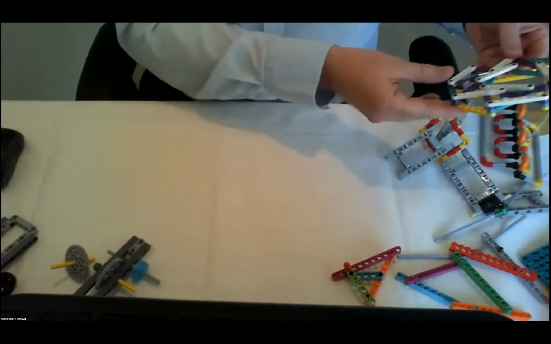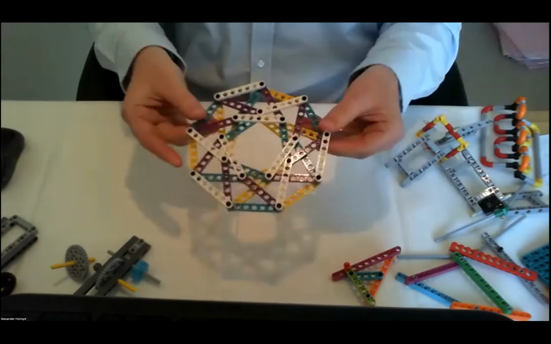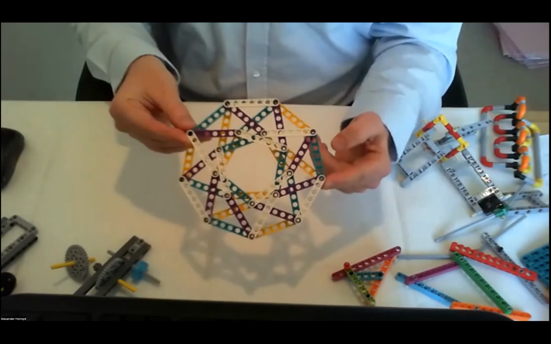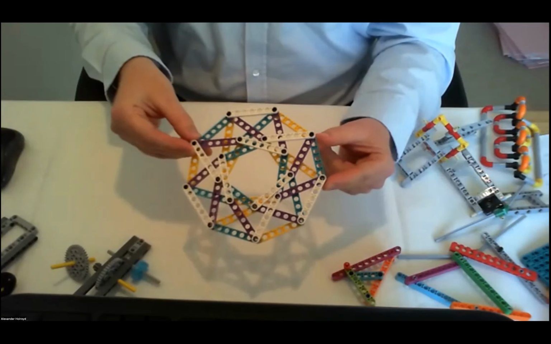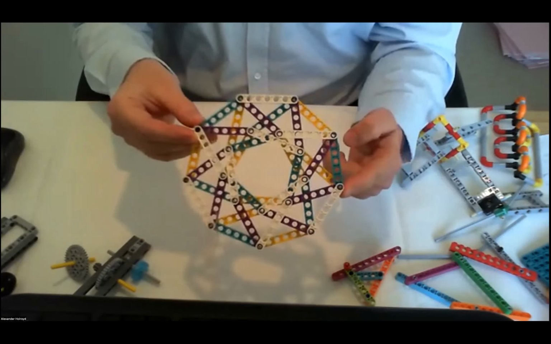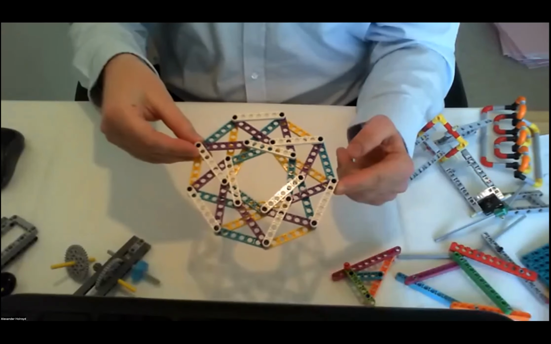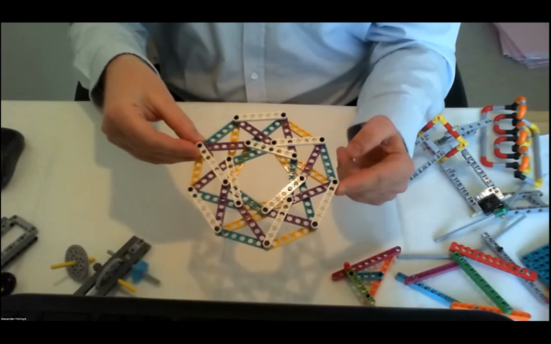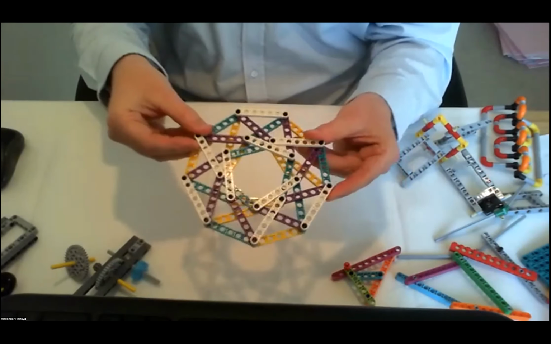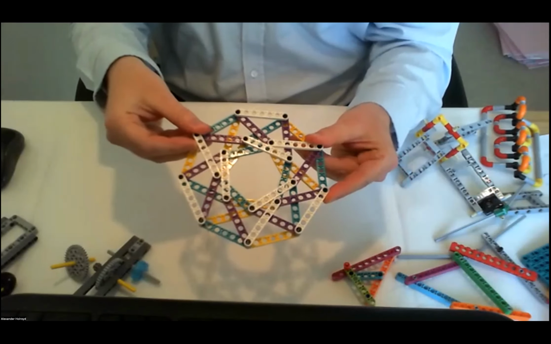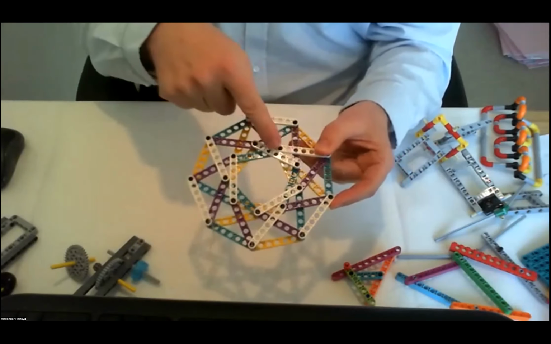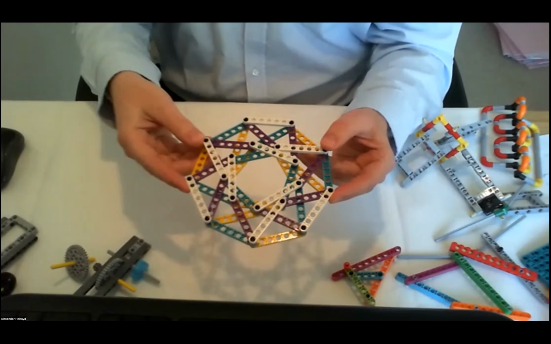Yeah, so some more. Here's a slightly more interesting piece of static geometry. So this is a regular nonagon, 9 sides, and this is a rigid bracing of it, just using unit length struts.